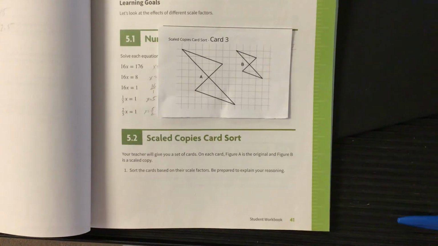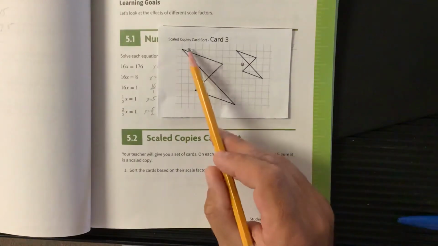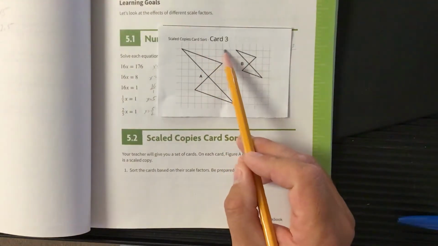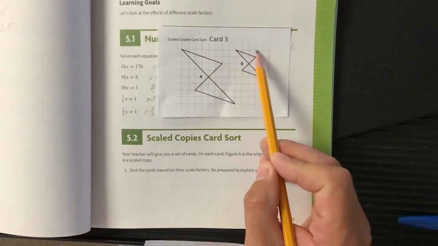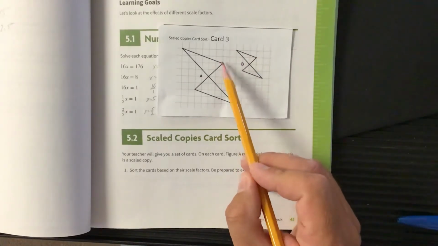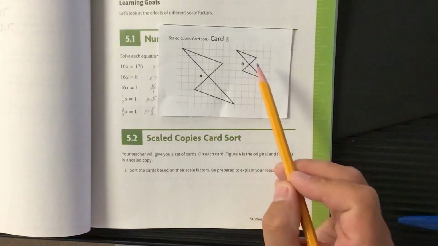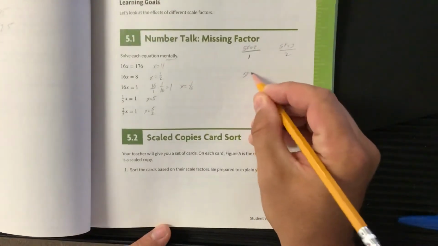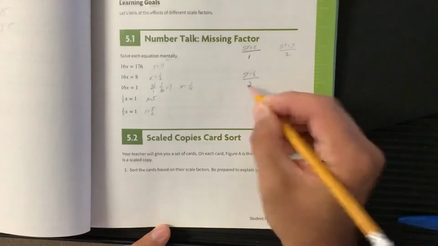Jonas. Half. How do you get half? What were you looking at? I counted the top and it was 6 over, and then 1, 2, 3, 4, 5, 6, and then on the other one was 3 over. 1, 2, 3. Could have counted down. 1, 2. This one's 1, so it's half as big. Very good. Scale factor of a half. Card 3.